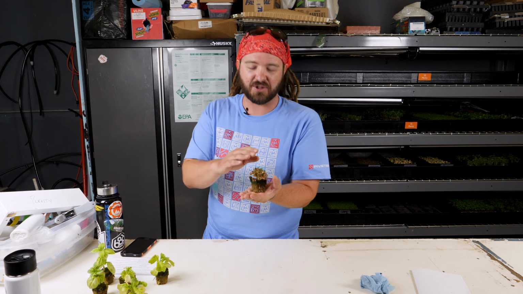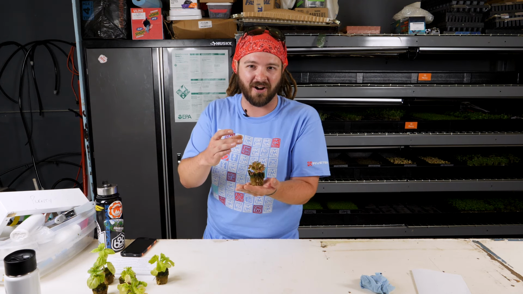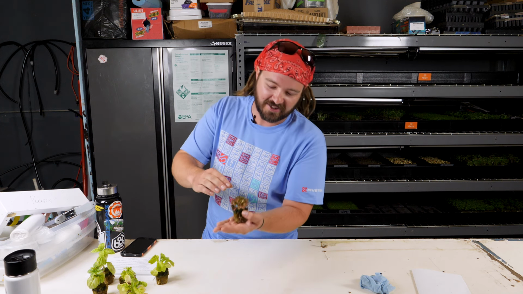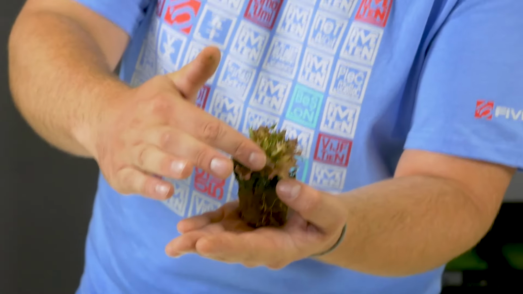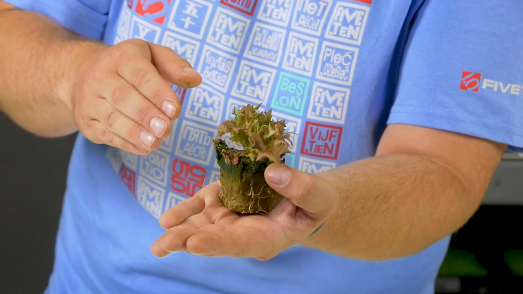So this is not true phosphorus deficiency. This is supposed to be a purple plant, but we are using it as an example in this situation of that darkened coloration and stunted growth that you may see with a phosphorus deficiency.